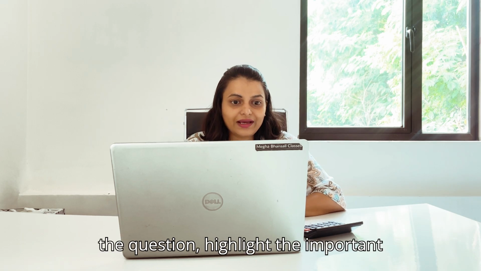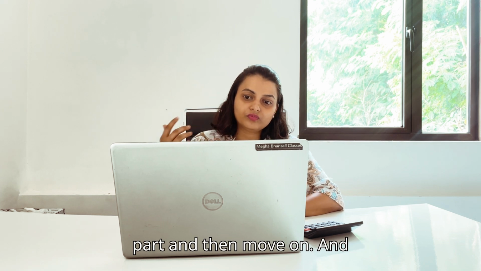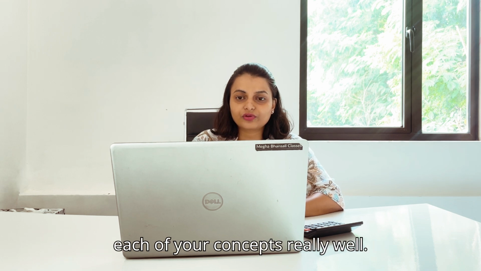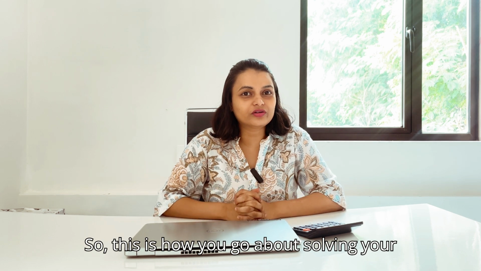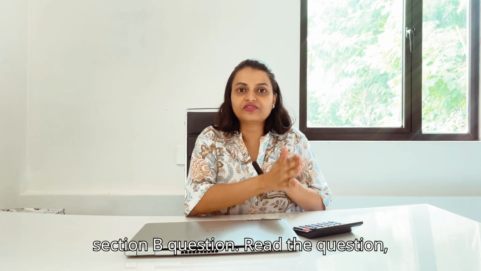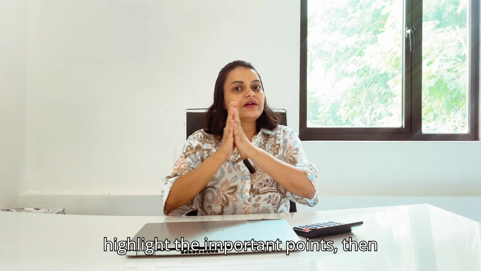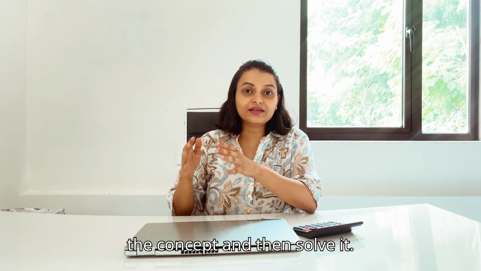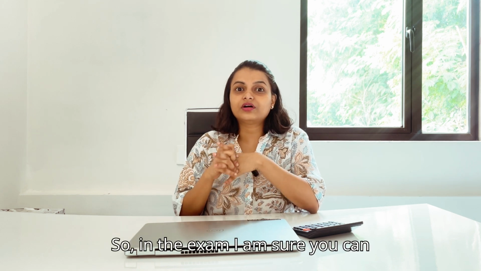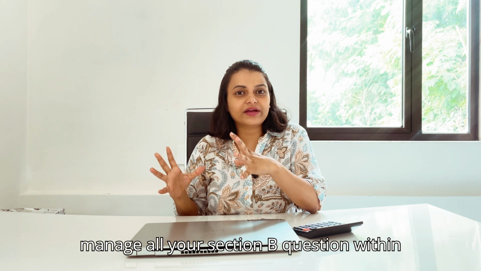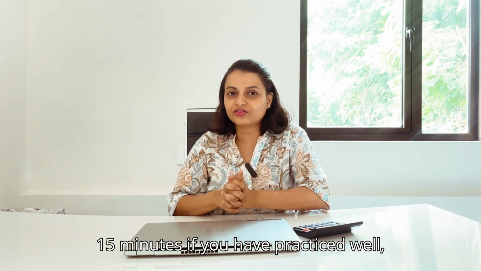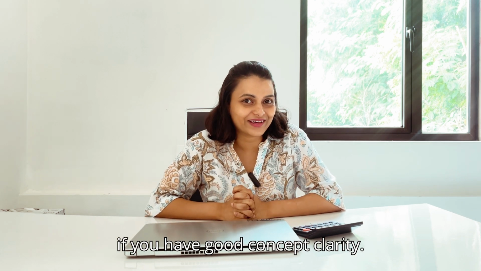So this is how you go about solving your section B question. Read the question, highlight the important part, and then move on. Try and understand and break down each of your concepts really well. Read the question, highlight the important points, then read the MCQs and try to relate to the concept and then solve it. In the exam, I am sure you can manage all your section B questions within 15 minutes if you have practiced well and have good concept clarity.